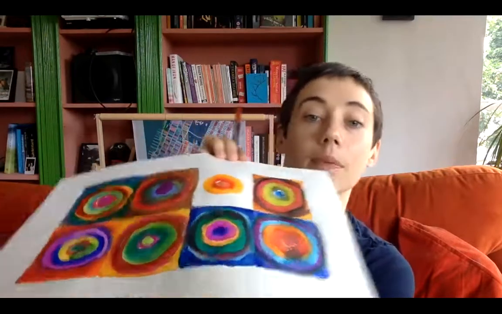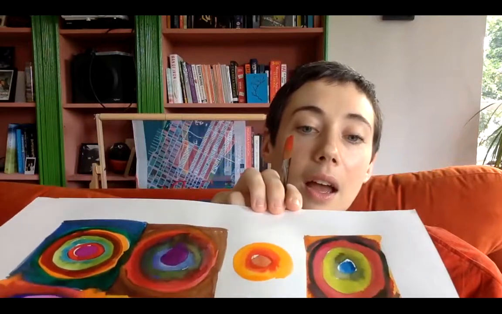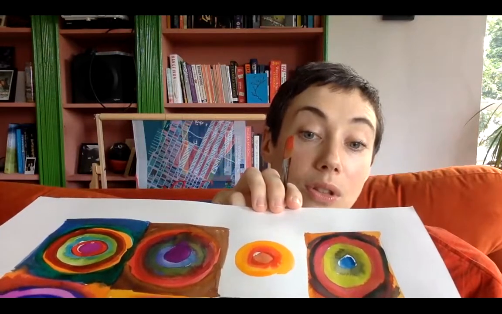So if you don't have a ruler, that's no limitation on this at all. So do that. And what I've done there, you might be able to see, is I've actually put the red on over the orange while it's still quite wet, so that allows it to bleed in and just gives a more interesting texture.